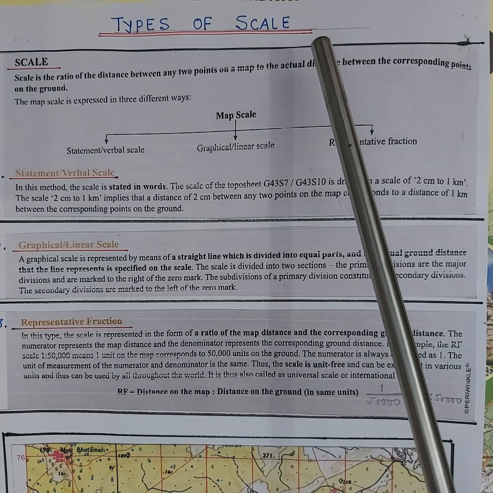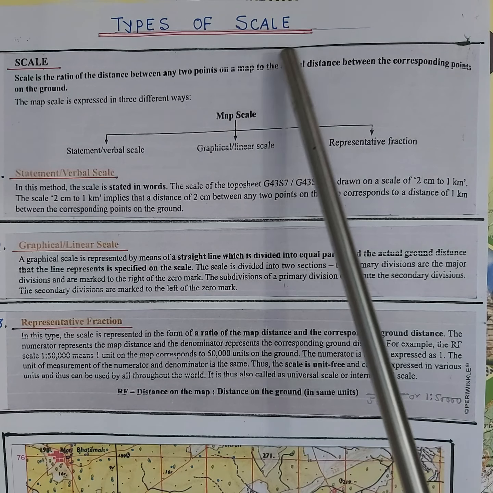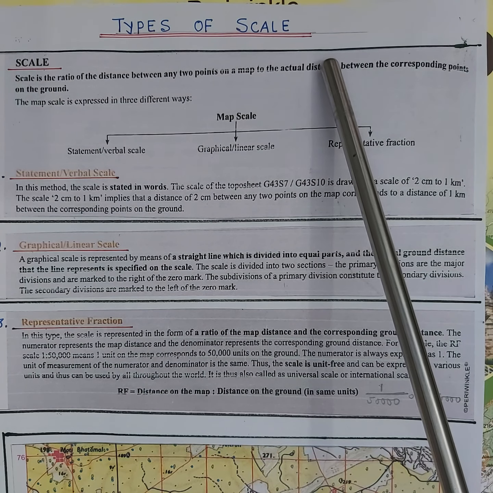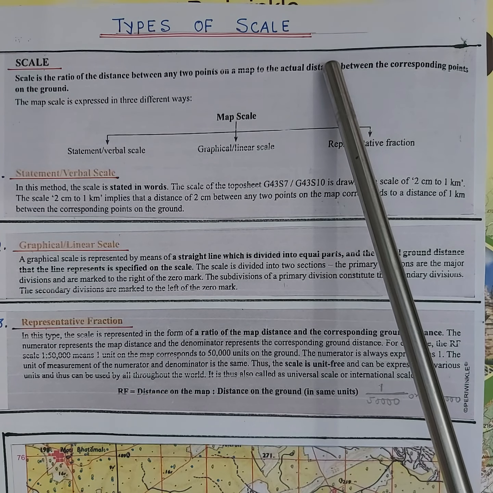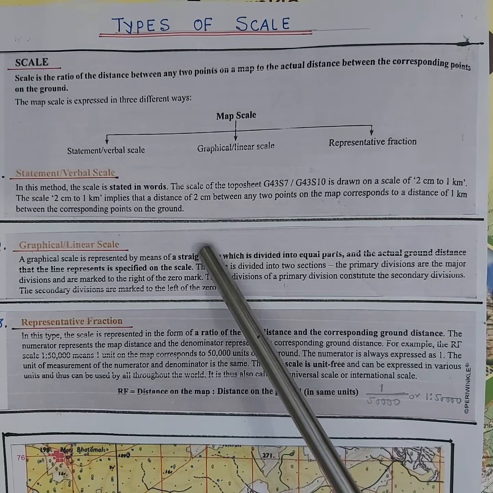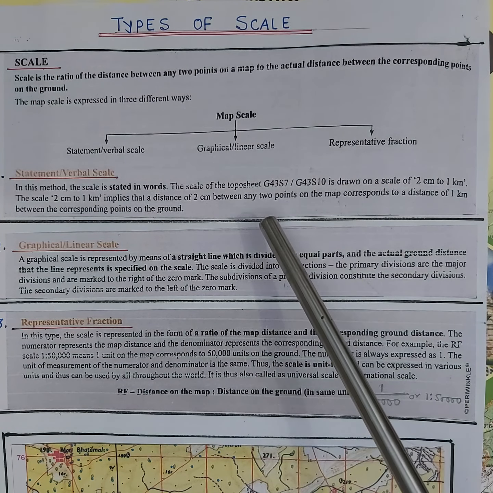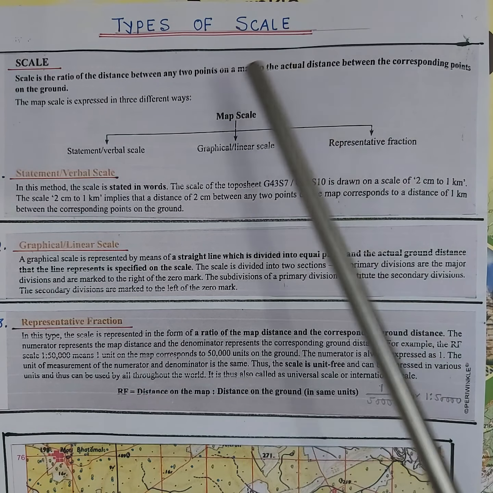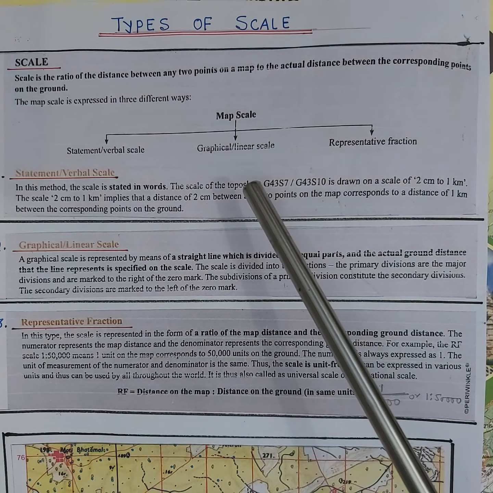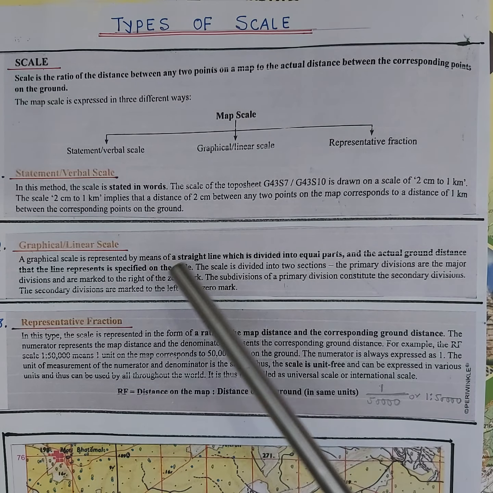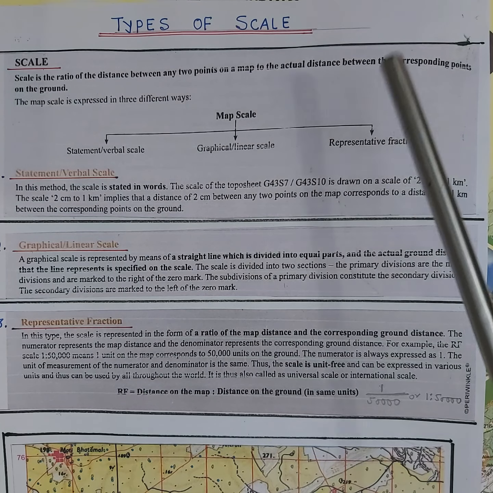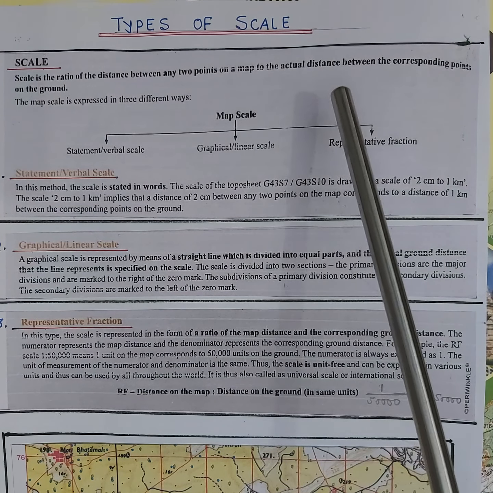It is always expressed in kilometers and meters. But the kilometers and meters or other units cannot be shown on a sheet of paper as it is impossible. So the units are converted into centimeters and millimeters, into smaller units, and that is called a ratio. Right? So what is a scale?